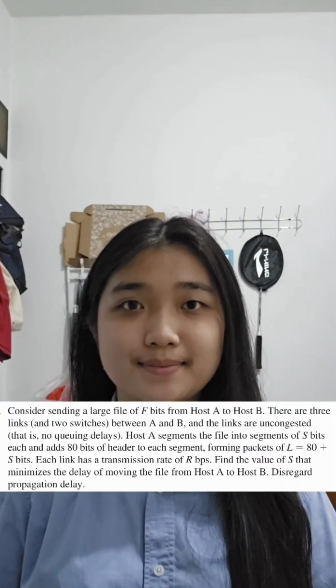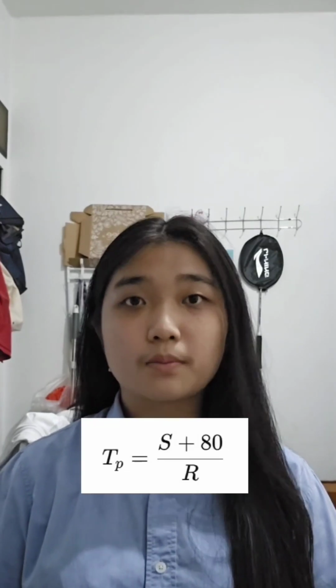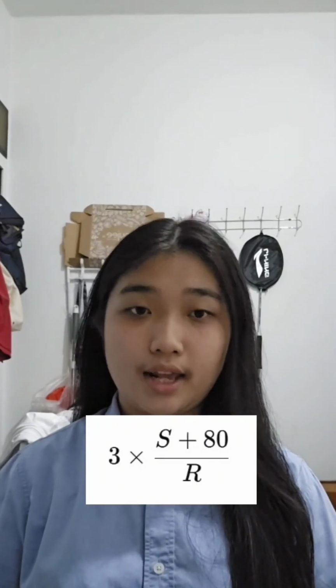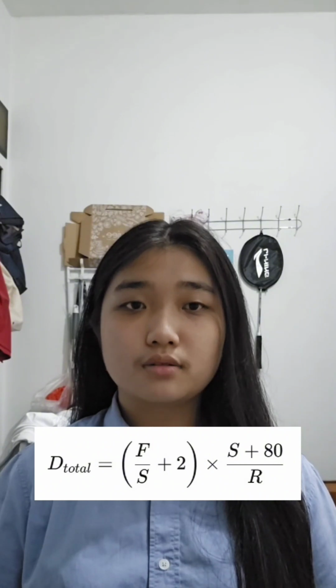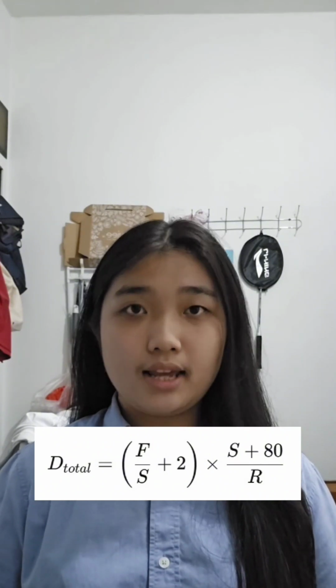And here are the questions. First, we need to find the transmission time per packet. So we use Tp equals (S plus 80) divided by R. And since there are 3 links, the first packet needs 3 times (S plus 80) divided by R. And after the first packet, the remaining packets follow a pipelining effect, leading to a total transfer time of D total equals (F divided by S plus 2) times (S plus 80) divided by R.